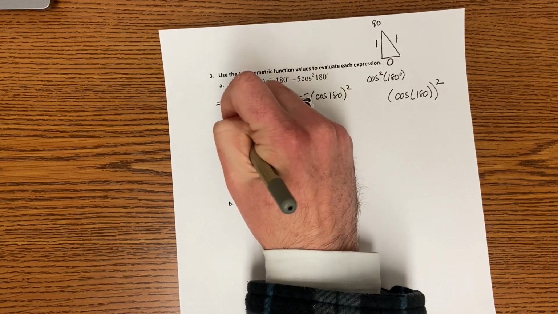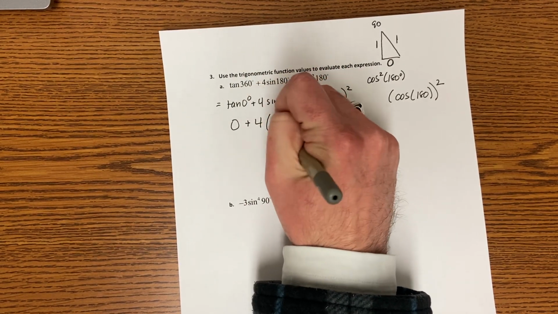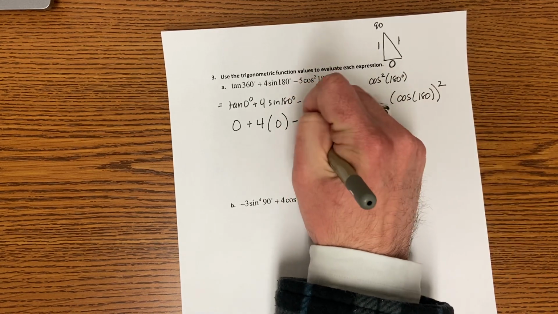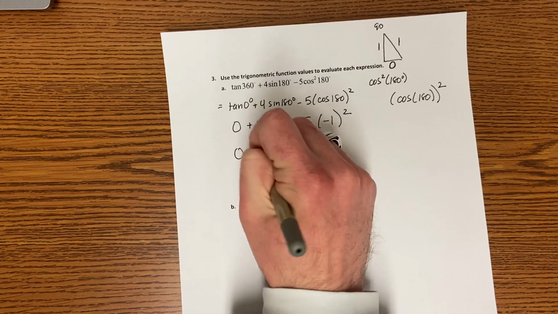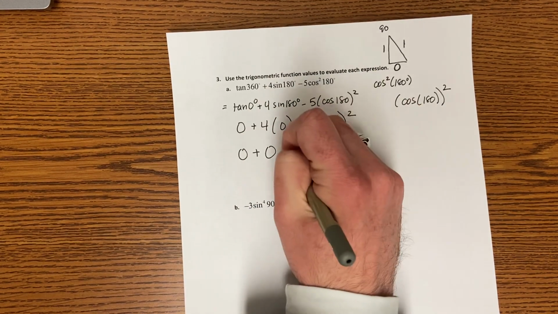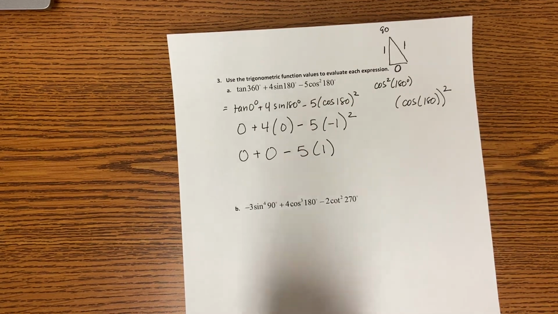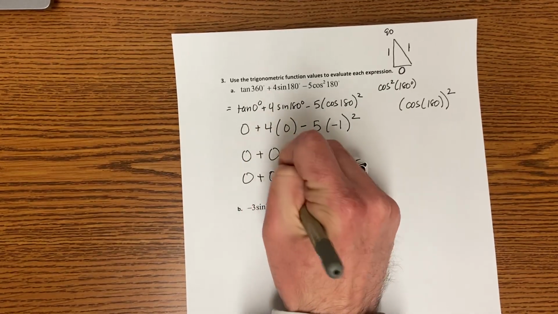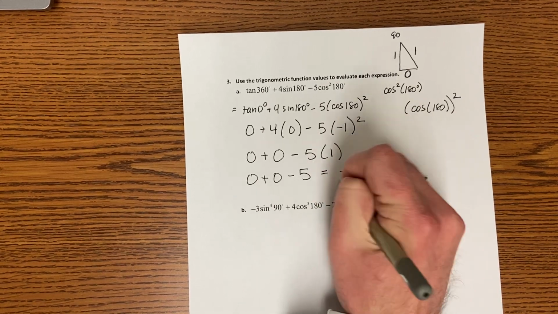I know the tangent of 0 is 0. The sine of 180 is actually also 0. Whereas the cosine of 180 is negative 1. So this is 0 plus 4 times 0 is 0. Here, order of operations, negative 1 squared is 1. So we have 0 plus 0 minus 5, because 5 times 1 is 5, which is negative 5.